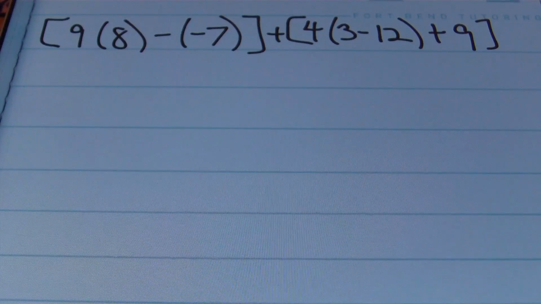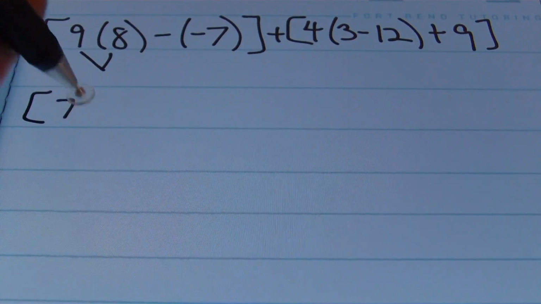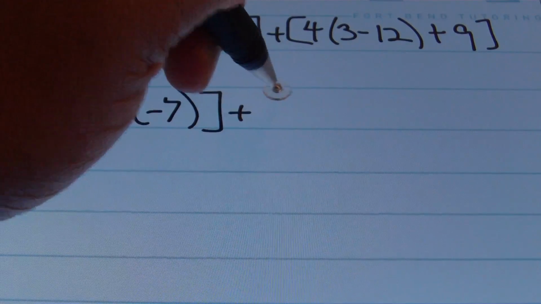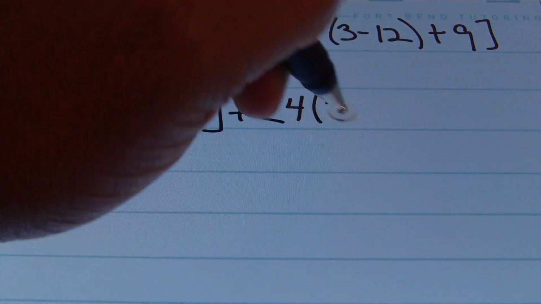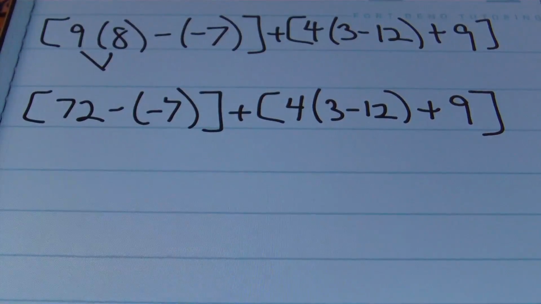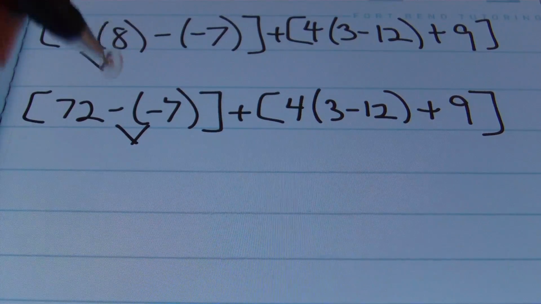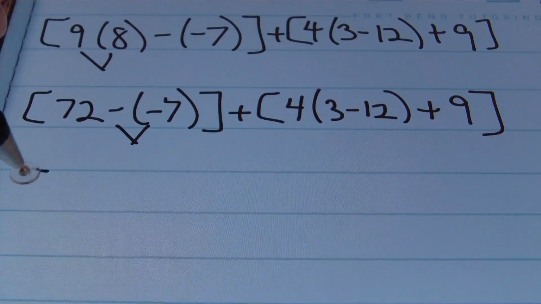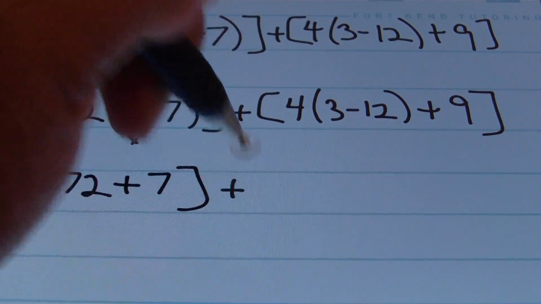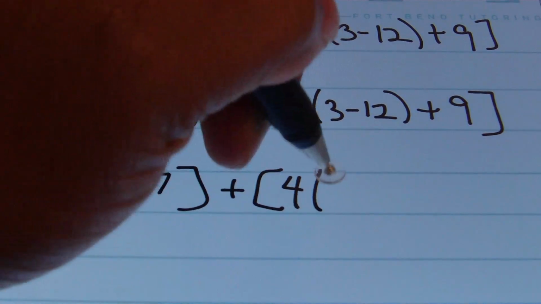Our next thing to do, moving from left to right, is to multiply the 9 times the 8. So 9 times 8 is 72 minus our negative 7 here, plus all this stuff right here. Plus 9. And then we'll need to combine these signs together. Remember, that's the same thing as -1 times -7. So attacking these signs, we're using our multiplication rules. We'll have 72 plus 7. And then the remainder of the problem again.